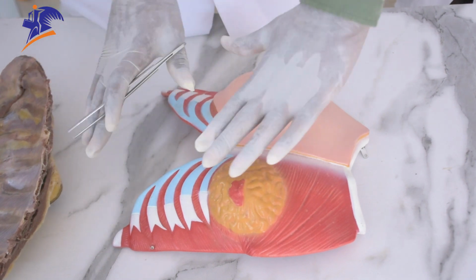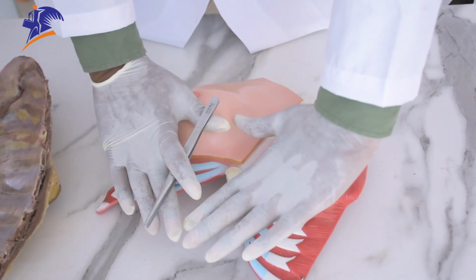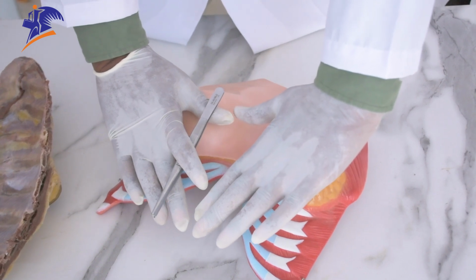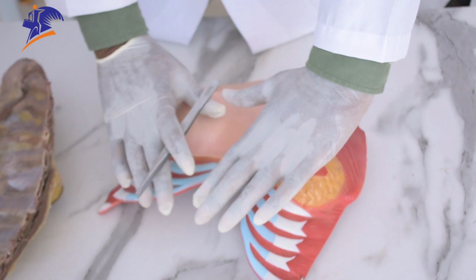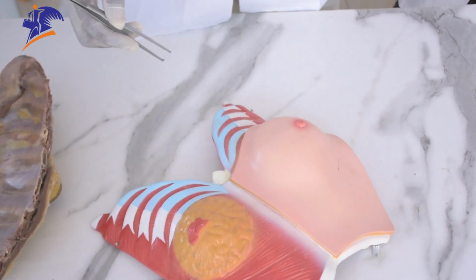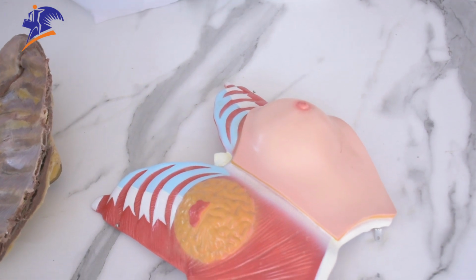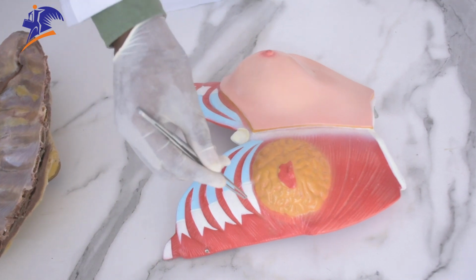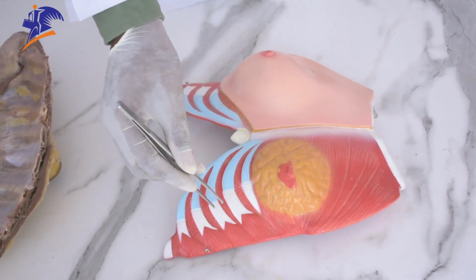The direction of fibers is directed downward and medially or forward, like a person putting their hands in their pockets. These external intercostal muscles are very important in the process of inspiration. They are muscles of inspiration. The other muscles, the internal and the innermost, are the muscles of expiration.